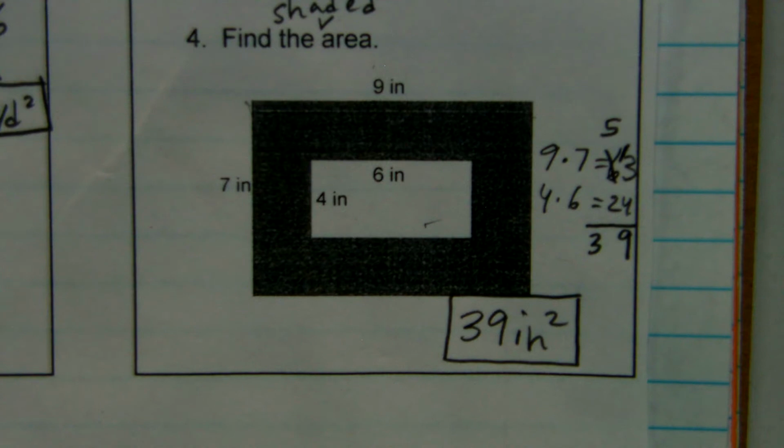Does that make sense? Yeah. They can also do these with circle problems. Sometimes they'll give you a bullseye looking thing, like the target symbol, and they'll have you figure out just the shaded areas, and you'll have to take a circle minus a circle. Those are kind of cool. It's the same concept. You just subtract the areas.